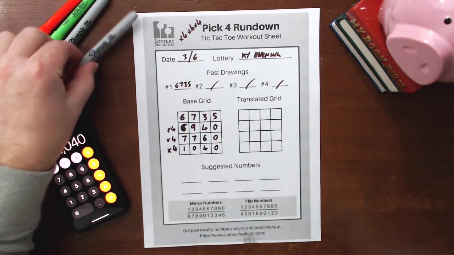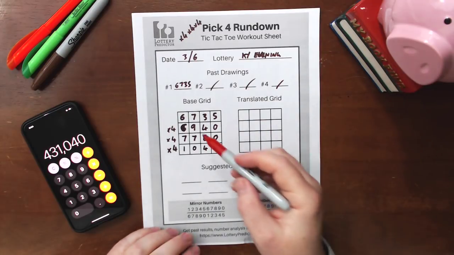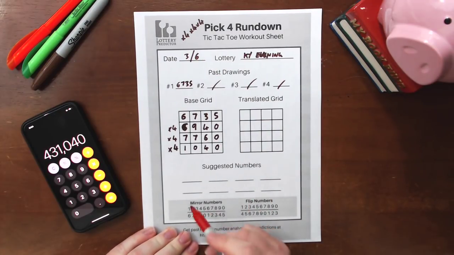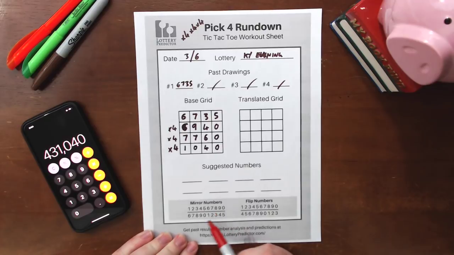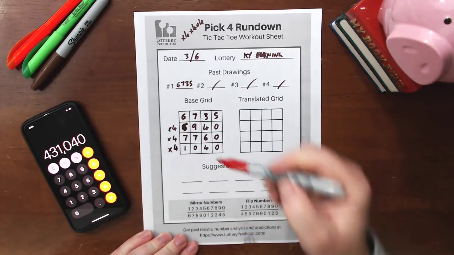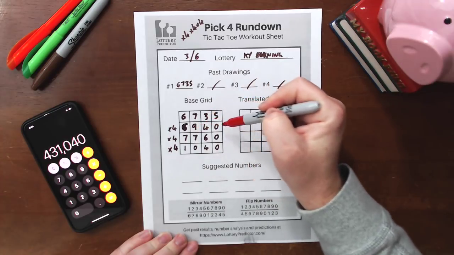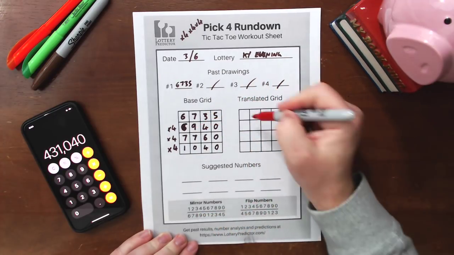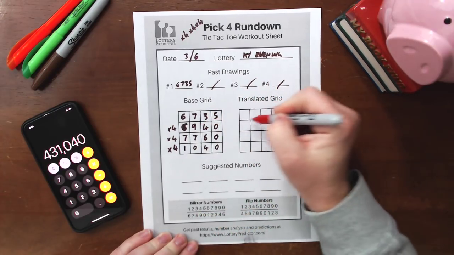Now we can start filling out our translated grid, and we'll do that using the mirror numbers. If you want this rundown sheet, the mirror numbers are already filled out in the bottom here for easy reference. What we're going to do is take each number in our base grid, look up the mirror number for it, and put the mirror number in the translated grid here.